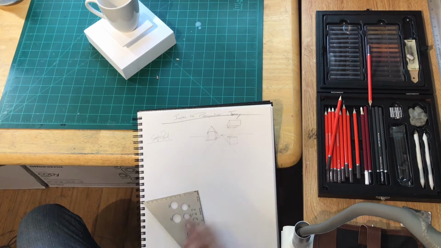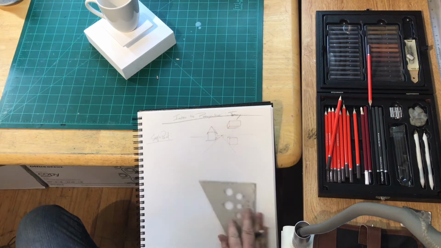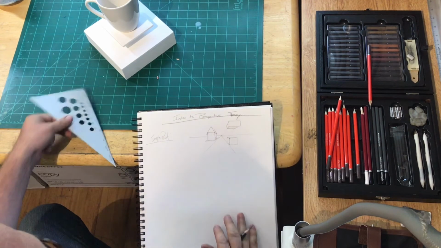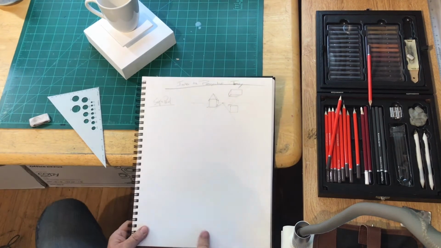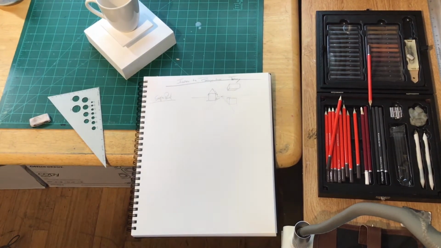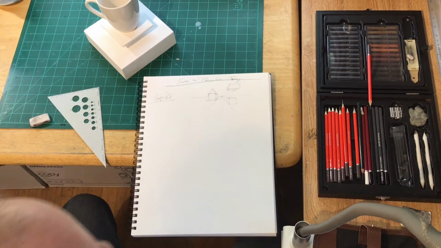So there is basic 1-point perspective. And it's rather fun, but as you will see, it's really not the way that we experience the world. We experience the world most often in 2-point perspective.